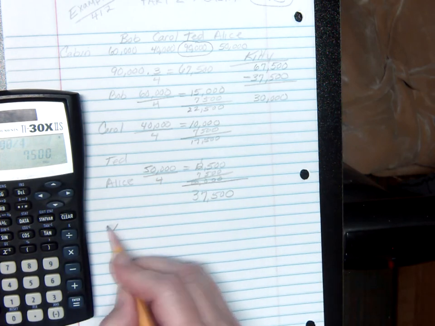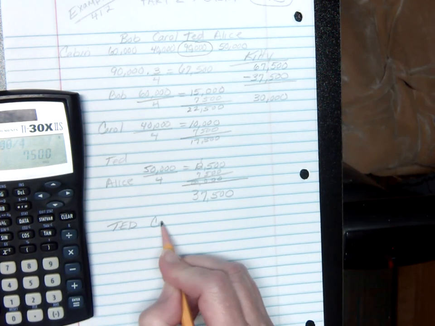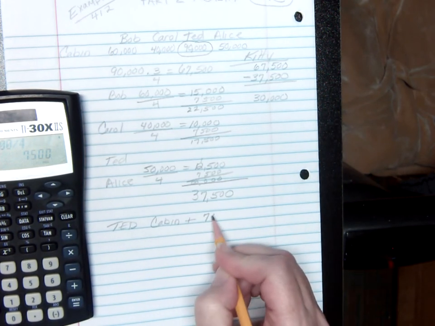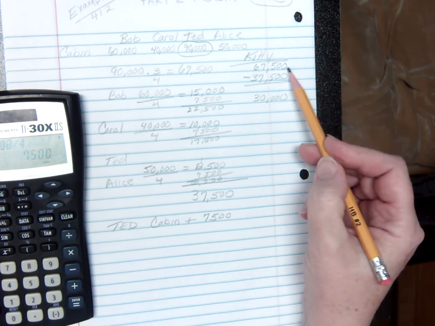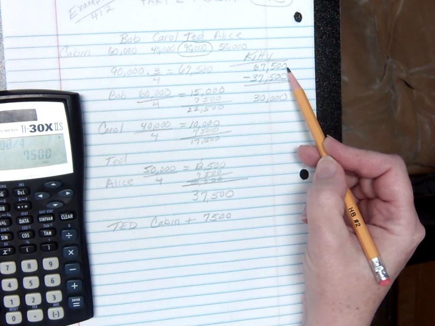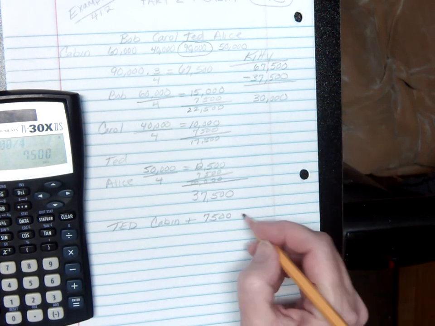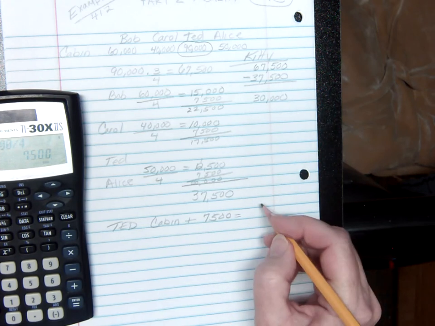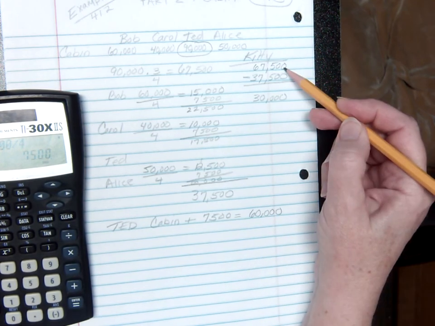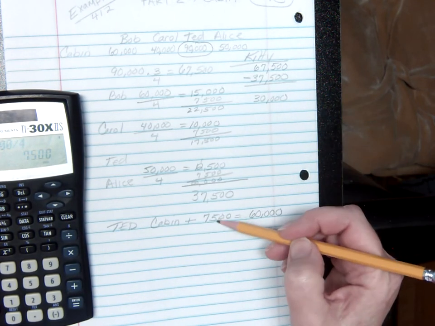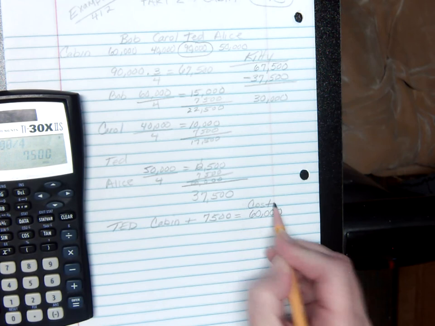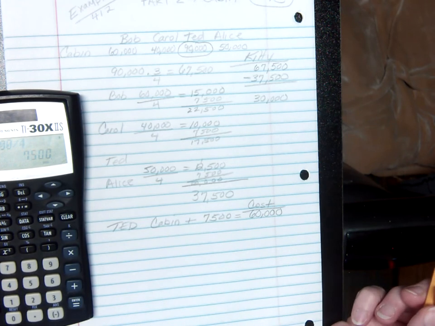Ted, in fact, will get the cabin, plus he is given back $7,500 from what he put into the kitty. He put $67,500 in the kitty. So if he gets $7,500 back, that means that cabin cost him $60,000. If you take the $67,500 and you subtract the $7,500, that cost him, the cabin, $60,000.